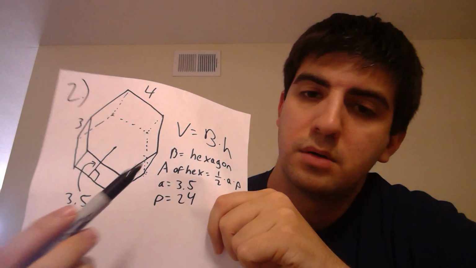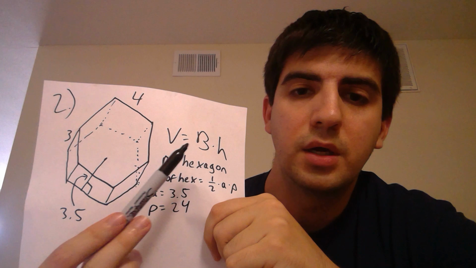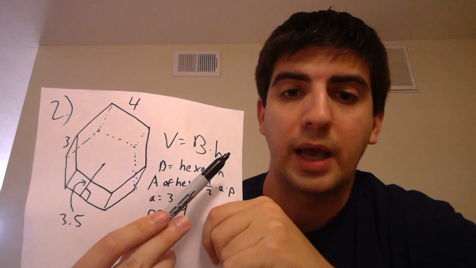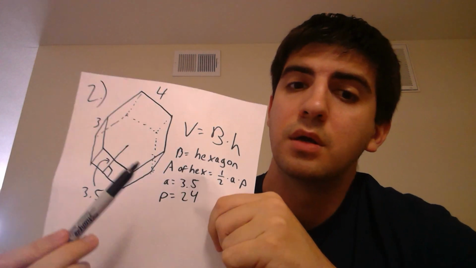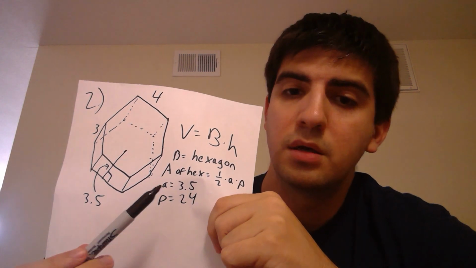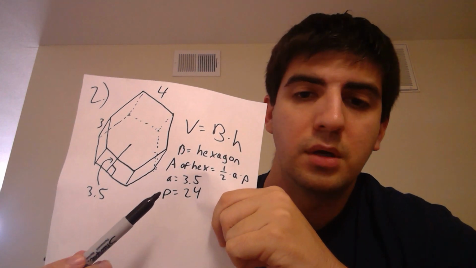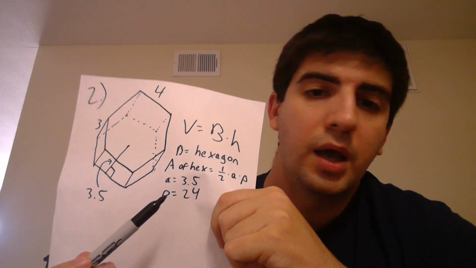Again, the volume of any prism or cylinder is the area of the base times the height, the distance from one base to the other. In this case, the base is a hexagon. The area of a hexagon is 1/2 AP. A is the apothem, P is the perimeter. I'm just going to plug those in. So I'm going to have A equals 1/2 times 3.5 times 24. Half of 24 is 12. 12 times 3.5 is 42. And so that's the area of the base. So back to my formula.